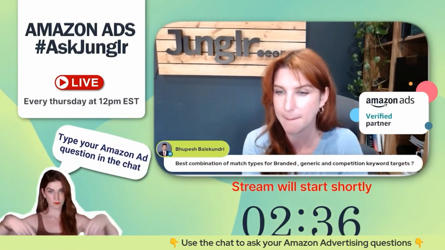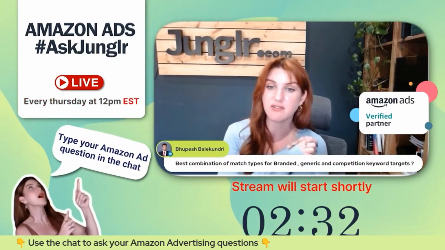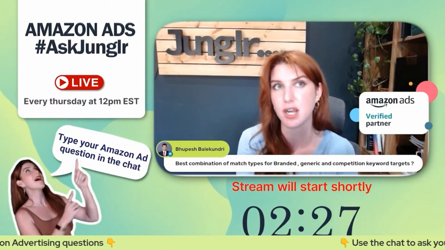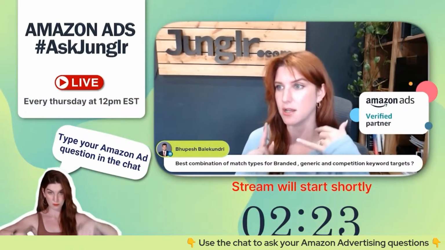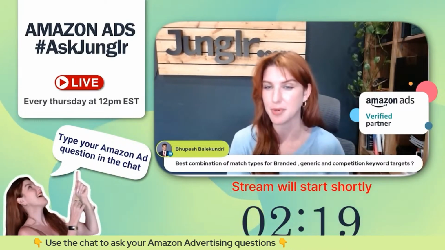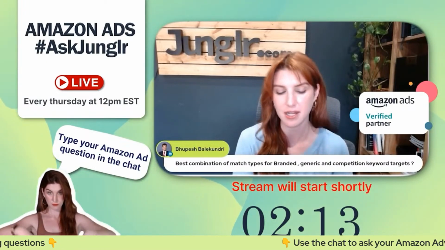Best combination of match types for branded, generic, and competitor keyword targets? Yeah, I'm still a huge fan of using all of the above. So we use exact match, phrase match, and broad match for pretty much all targets across the board. Now it does somewhat vary depending on the account budget and what stage we're in, because you noticed when I was talking about product launches, I recommended launching specifically in exact match and sticking to that for a while. So I do think that is applicable.